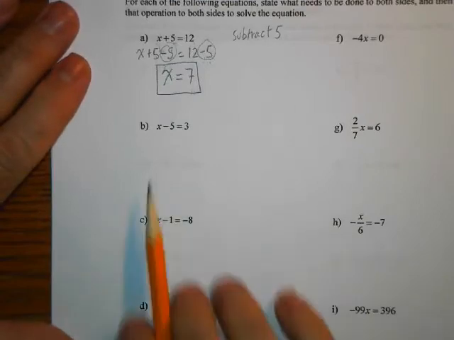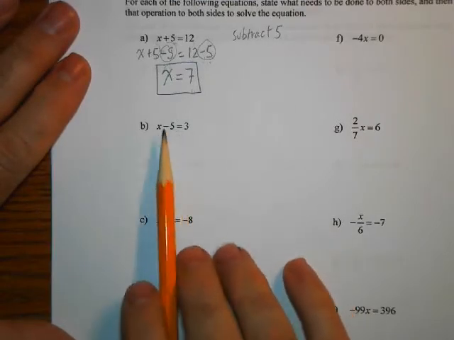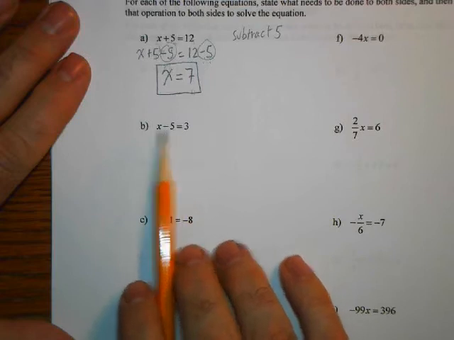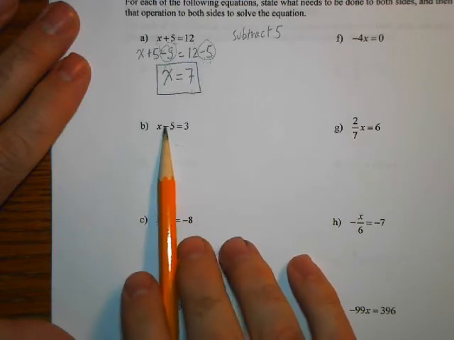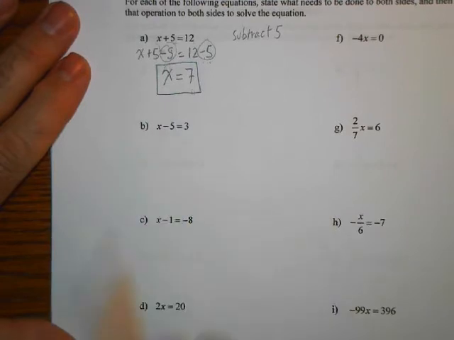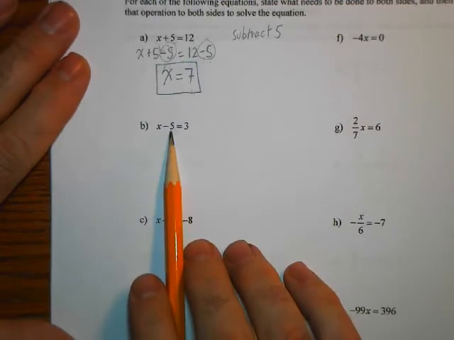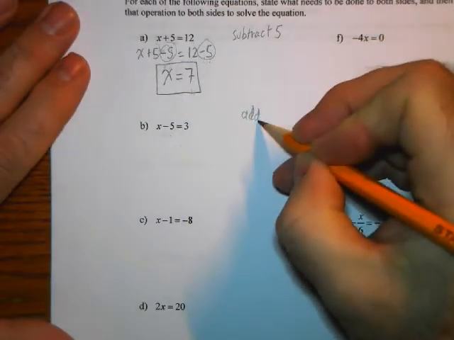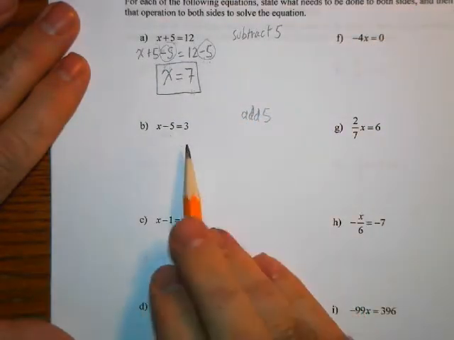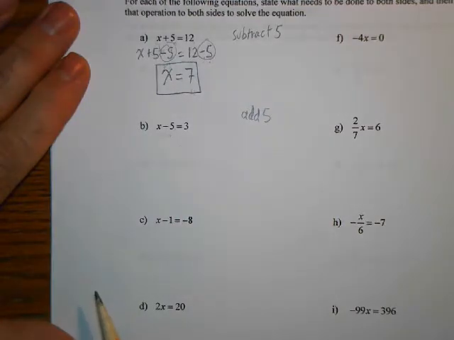Okay, so let's go on with some other examples. So in this case, imagine you're the x. What's happening to the x? It's having 5 subtracted from it. So what's the opposite of subtracting 5? That would be adding 5. So that's what we're going to do for this question. We're going to add 5, and of course we're going to do it to both sides.